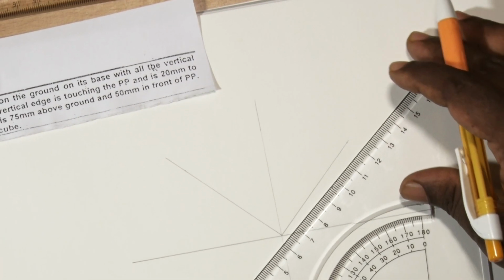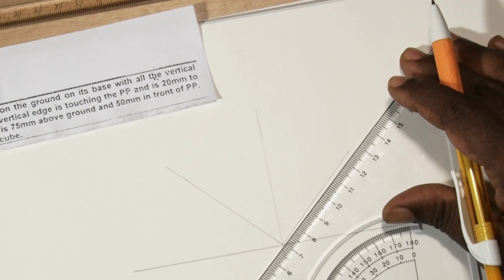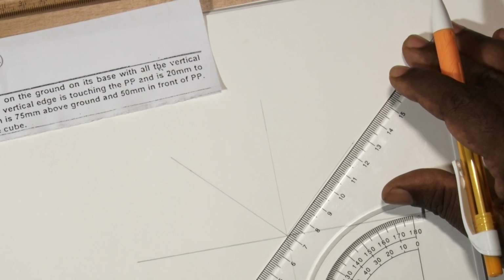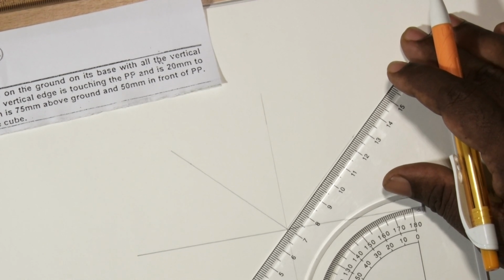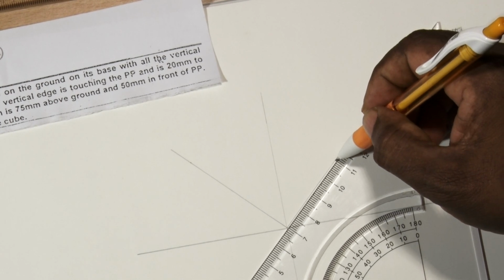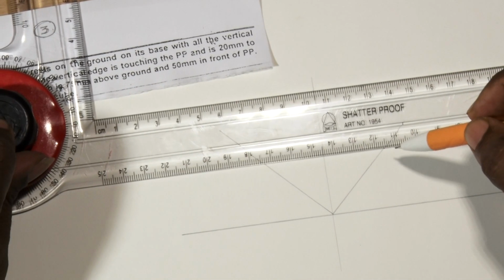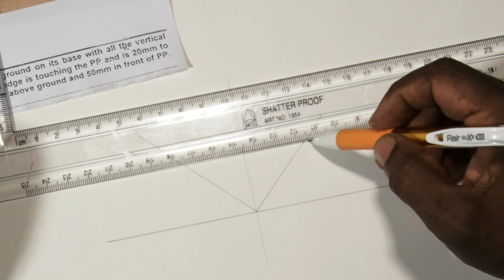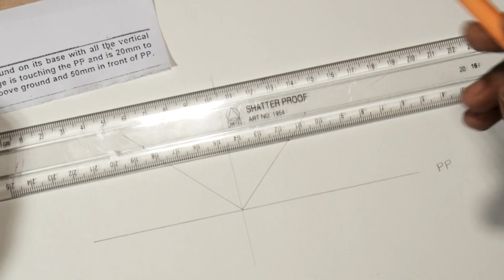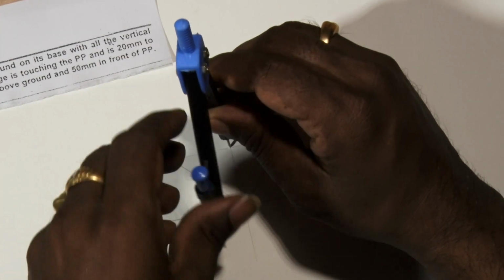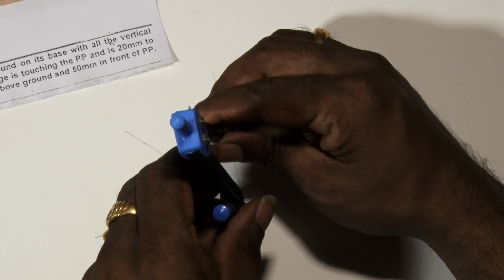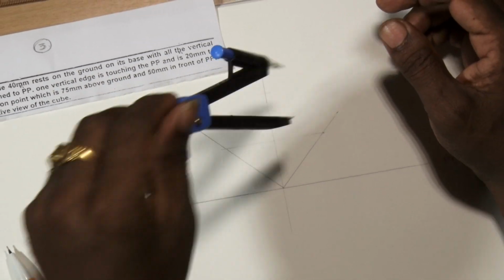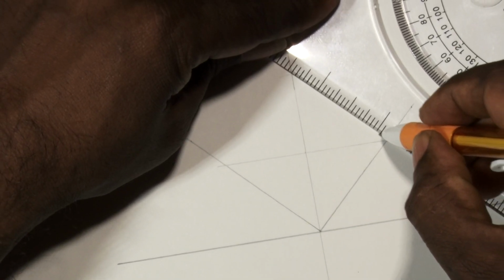The square, because it is a cube, we have length, breadth and height all equal, and it is given as 40 mm. 40 mm on both sides, so that we can locate the points. So this can be drawn.